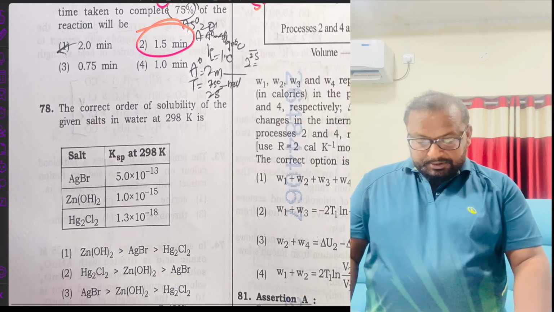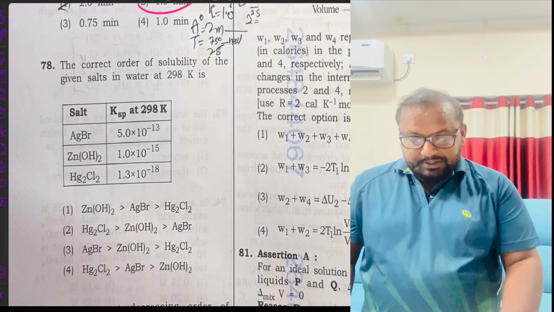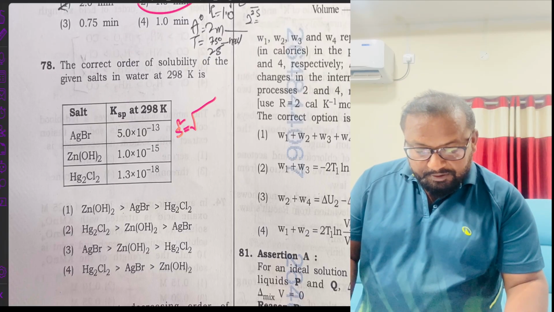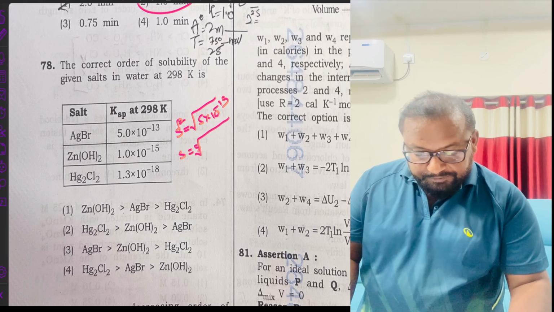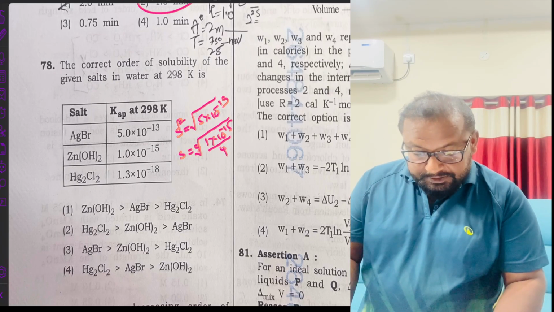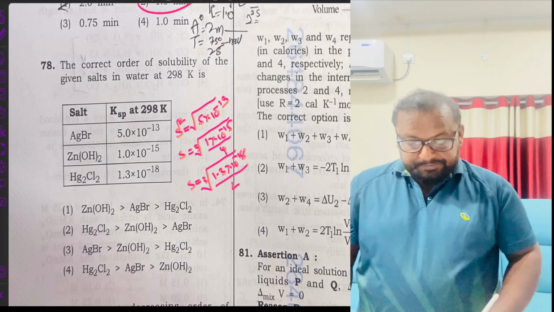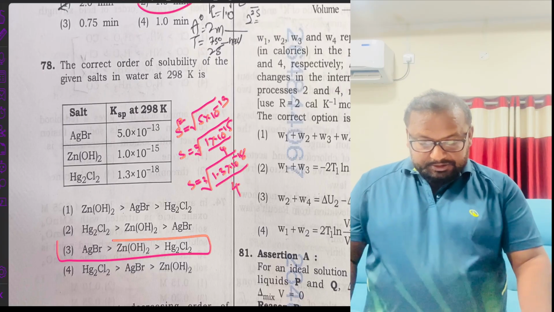Indirectly, right? So this one, again, we have to calculate the S values. So S squared equals root of 5 into 10 power minus 13. This one is AB type. So S equals cube root of 1 into 10 power minus 15 by 4. This is also AB2 type. So cube root of 1.3 into 10 power minus 18 over 4. If you solve this, the answer turns out to be the third option, I think, which will be the correct one.